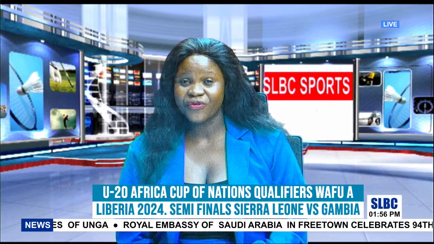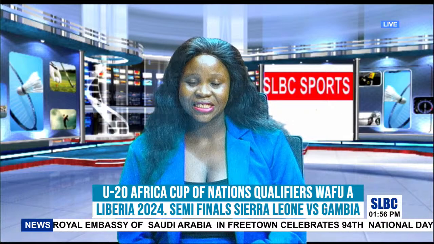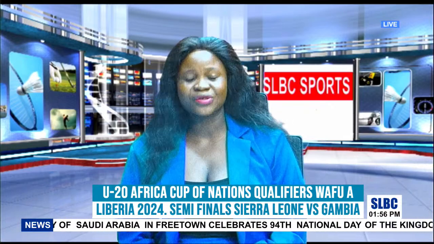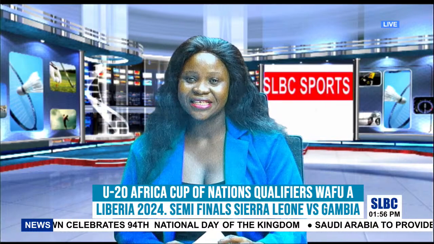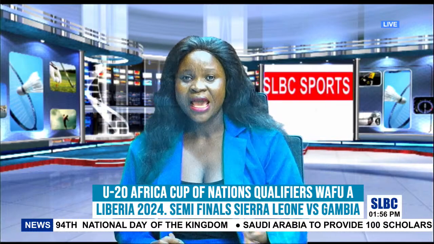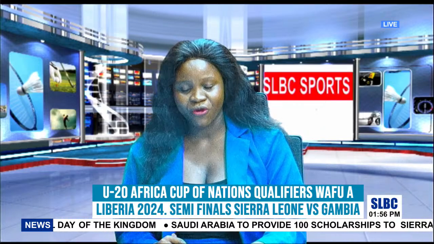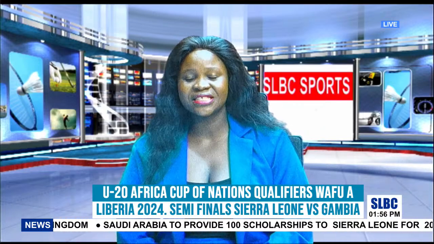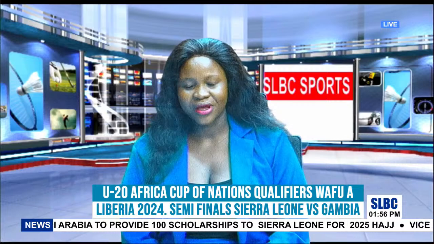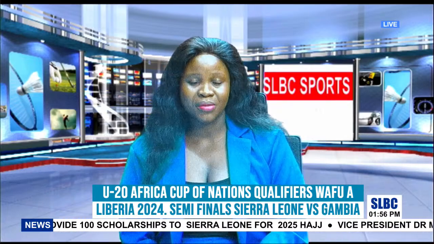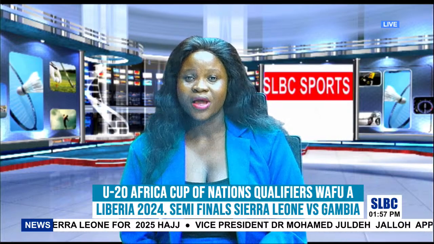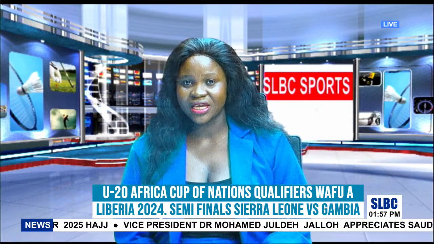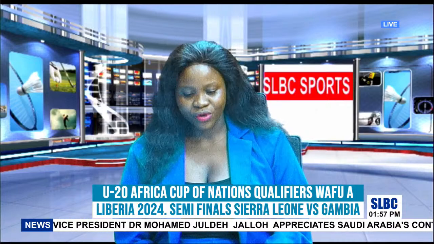So far, Sierra Leone leading by a goal to nil in Monrovia, Liberia against their Gambian counterparts. It has been an impressive performance so far for Shooting Stars of Sierra Leone. If this match ends this way, automatically Sierra Leone will book a space in the Nations Cup in 2025 in Morocco. Good start for Team Sierra Leone.